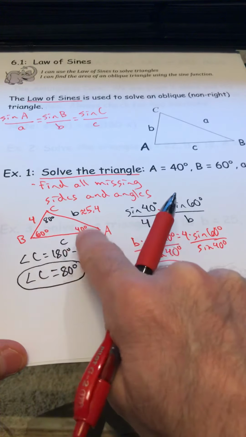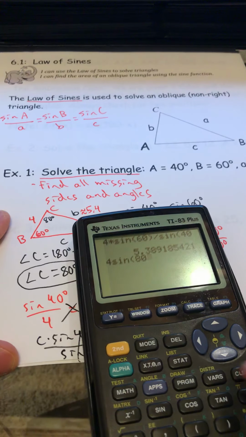And when I do that, again, do make sure to close your parenthesis, and then divide by the sine of 40. And you end up with an answer of 6.1.